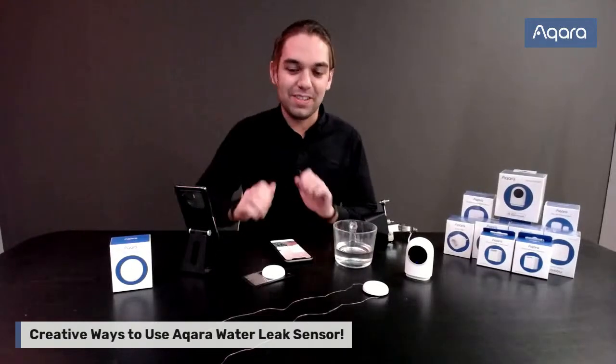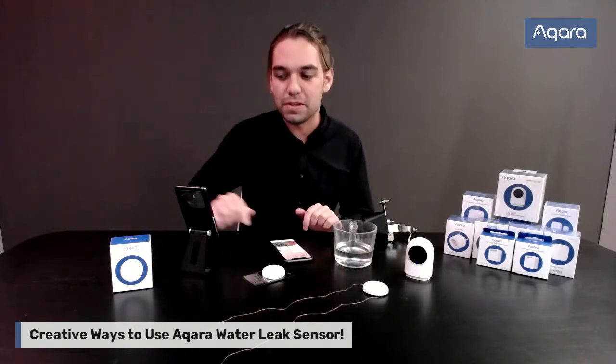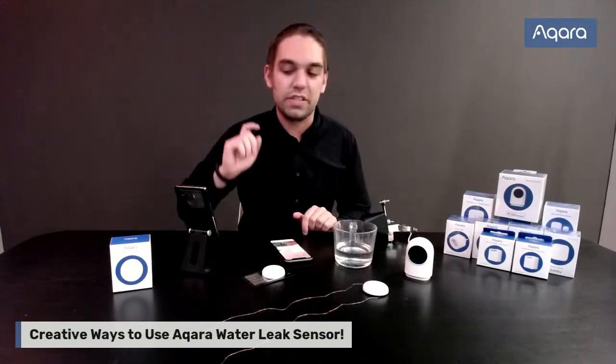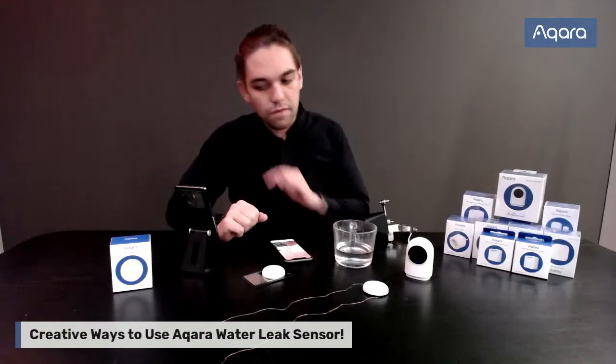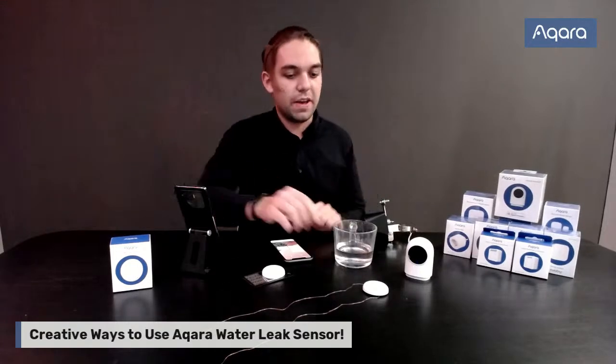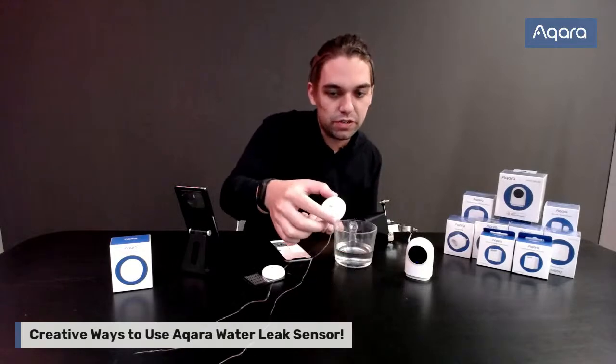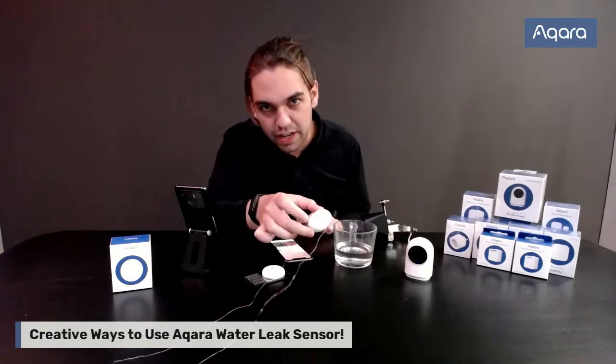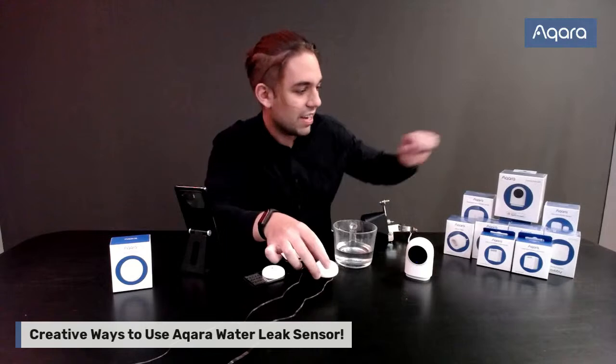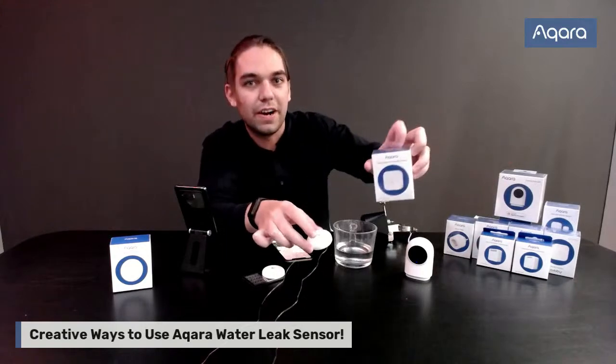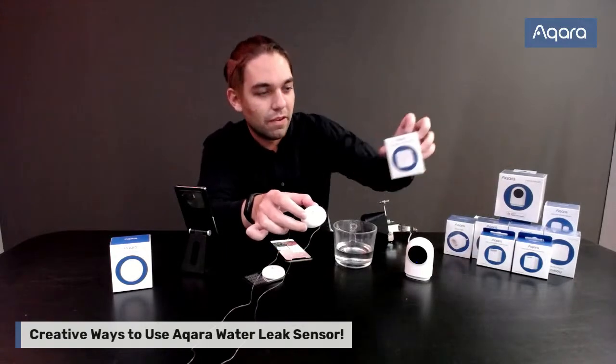But first, I will stop on the sensor itself and tell you something about its selling points and what it is actually useful for. So let's discuss them. This small sensor is called the Aqara water leak sensor. It has a really subtle design, like all other sensors from Aqara, white color for now, very simple.